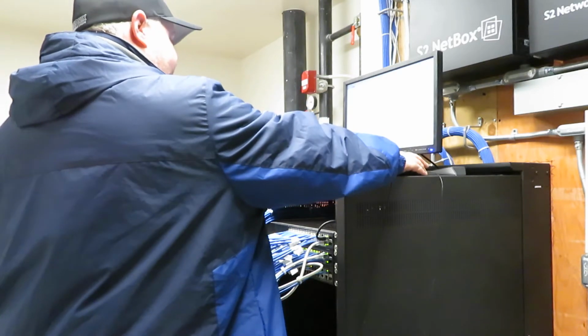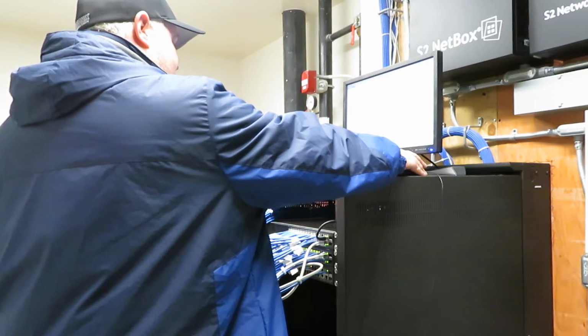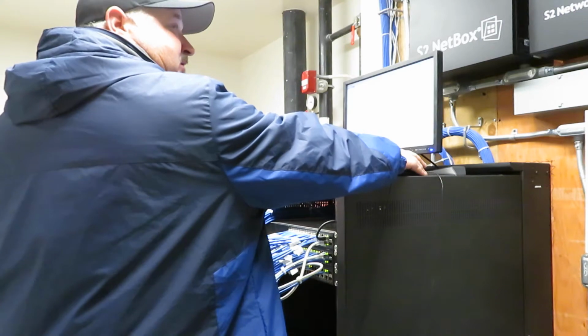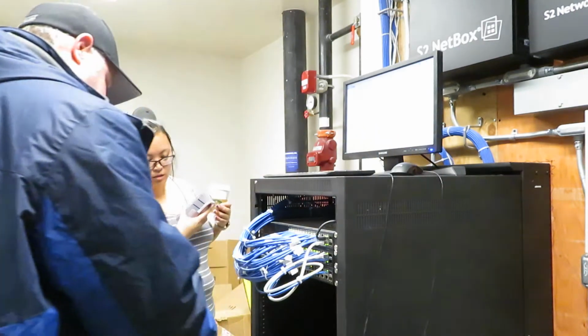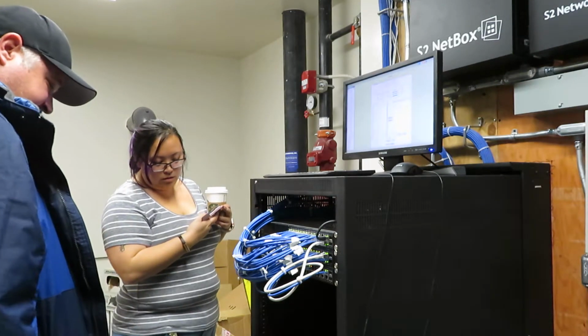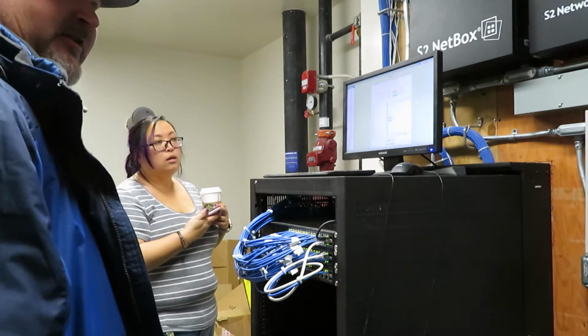You guys have about 5 terabytes of storage on this thing. Is it upgradable to another hard drive? Yeah, you can throw more hard drives in there. You can put externals, and there's room inside to physically put more hard drives in too.